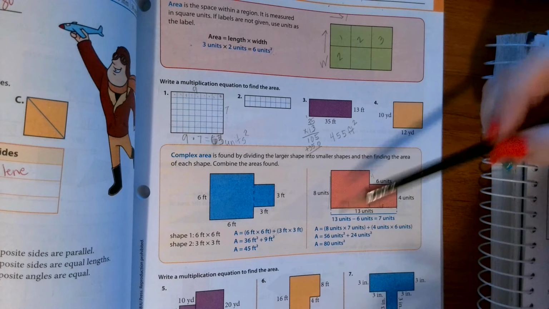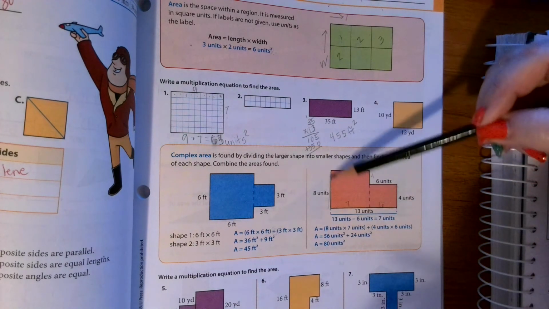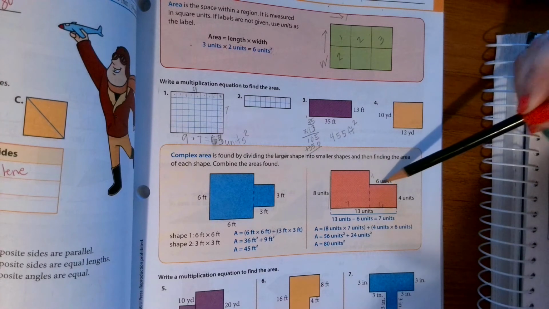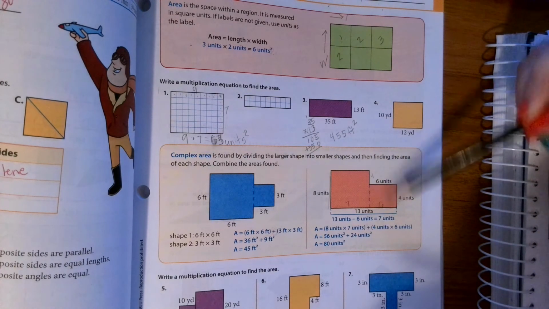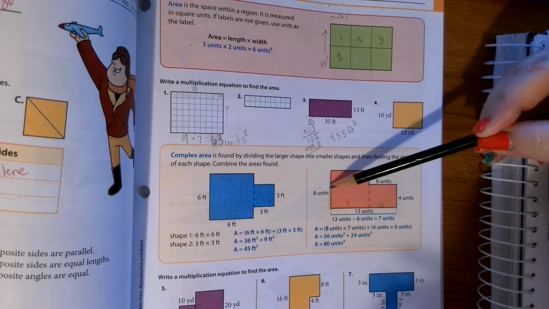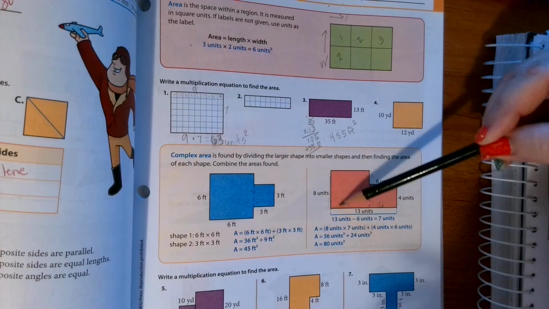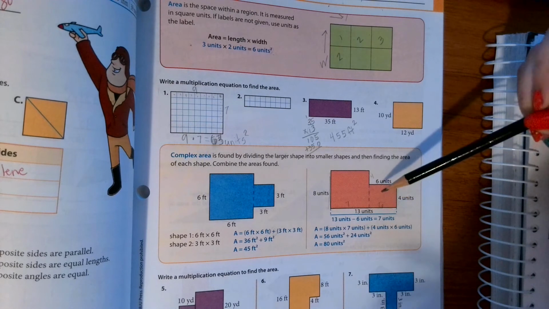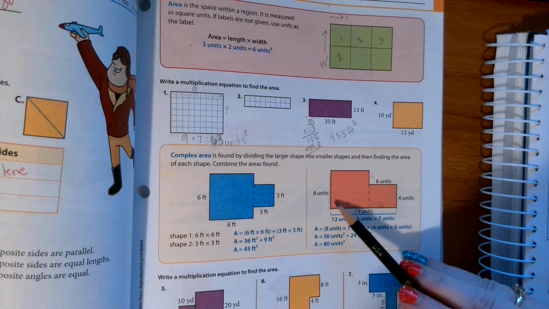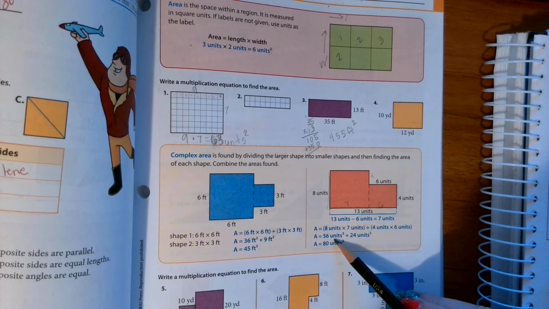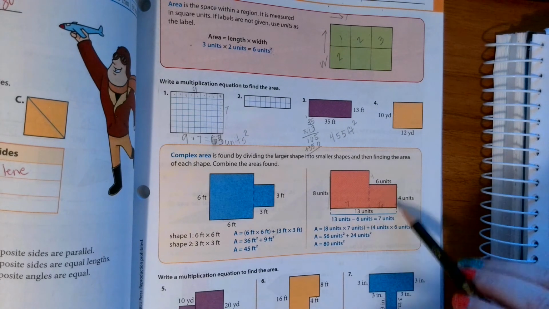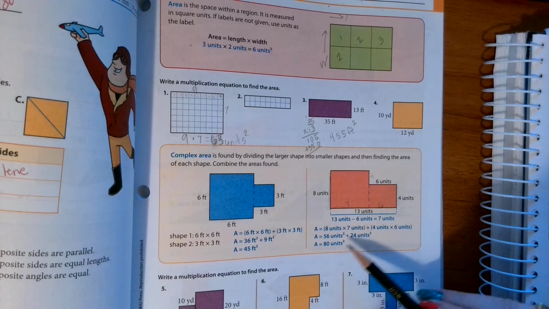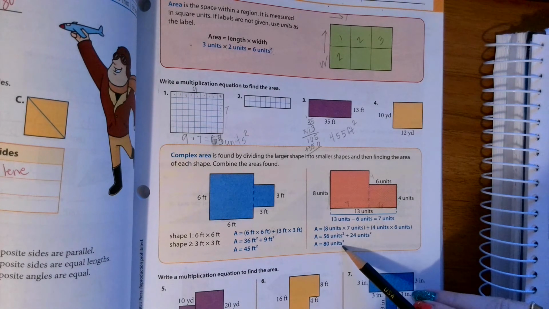So your formula says 8 times 7, plus this section over here, which is 4 times 6. So you're going to take two numbers and multiply this square, and two numbers and multiply this square, and you're going to add them together. So 8 times 7 is 56 units squared, and 6 times 4 is 24 units squared, and then add them together for a total of 80 units squared.